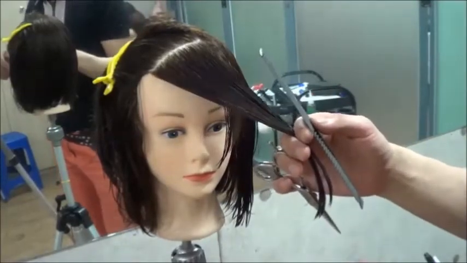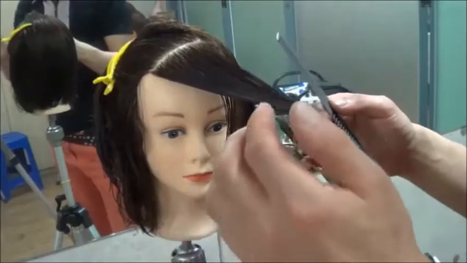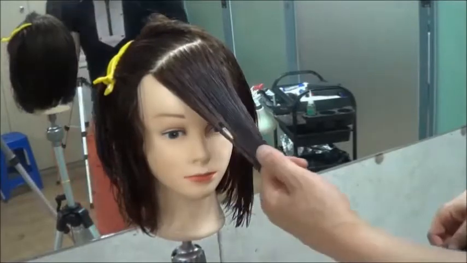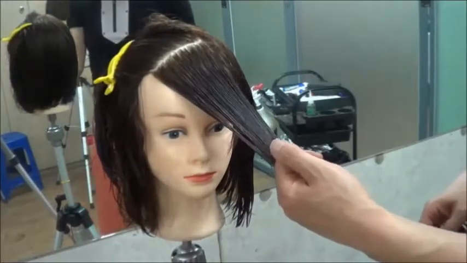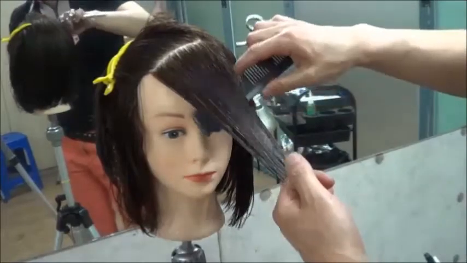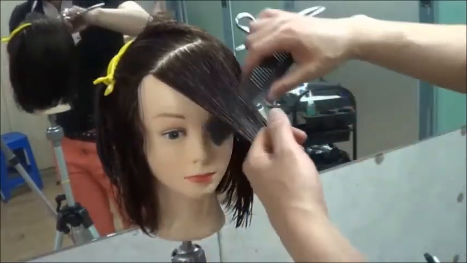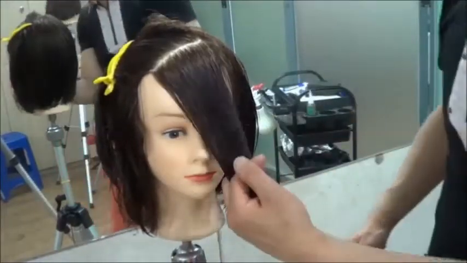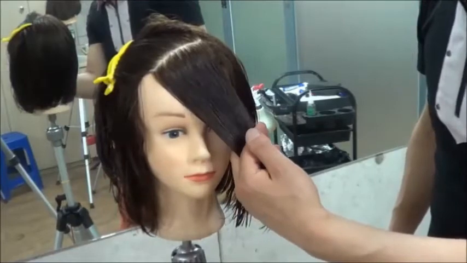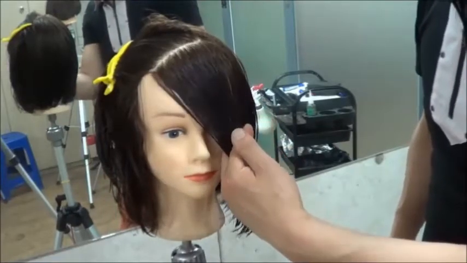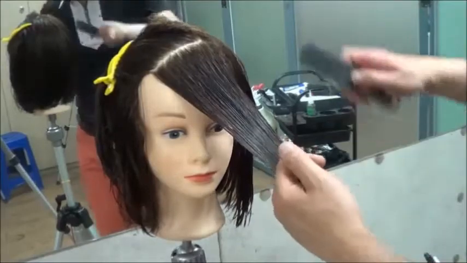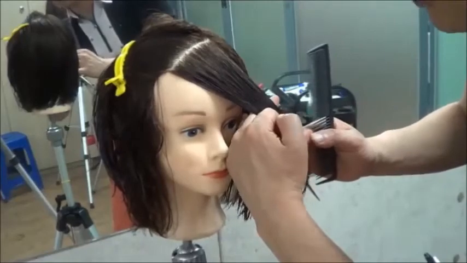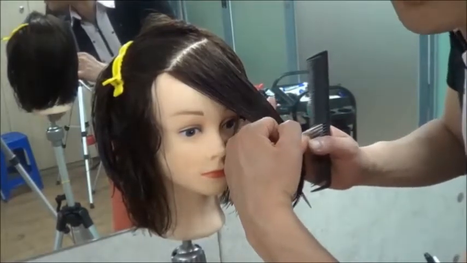Sometimes 1, 2, 3 finger distance away from the first section is a better explanation and easier for someone to understand. So, okay, the first section is zero finger position, and 3 finger distance away from the first section like this.